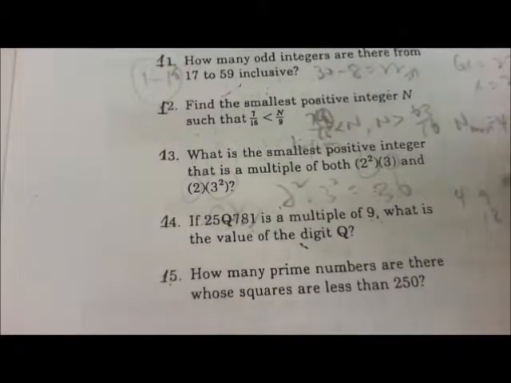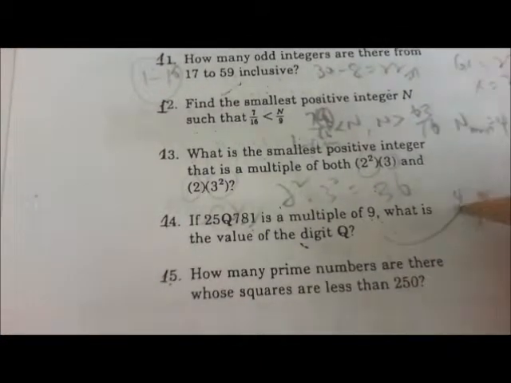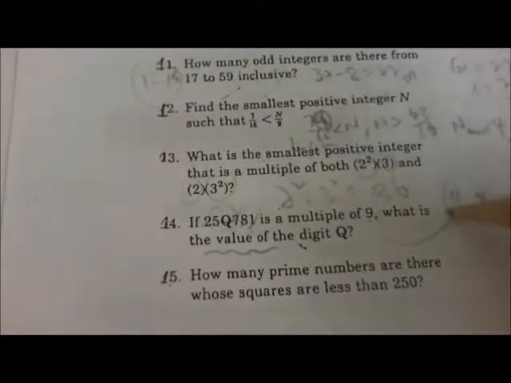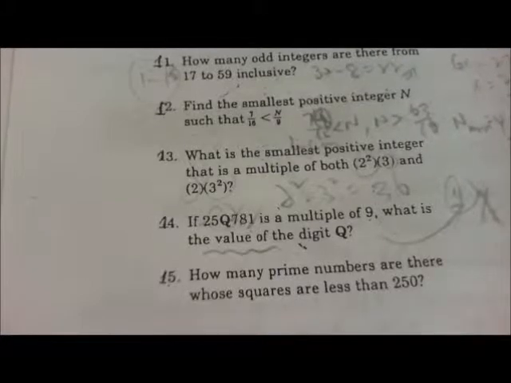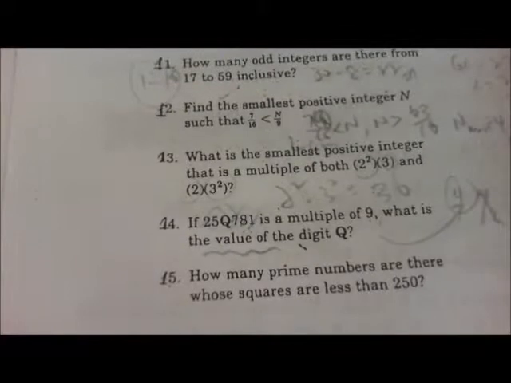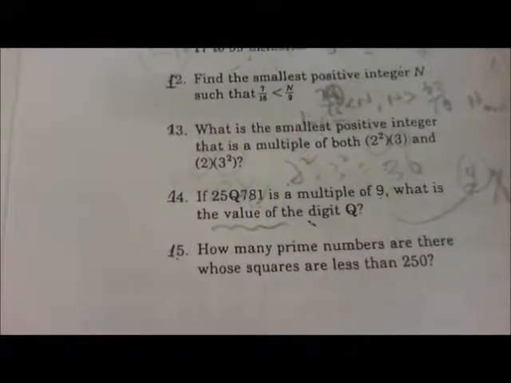So either it's 4 and you don't have anything. So Q is 4. They said, what is the value right now? It's not how many, so it's only one answer. Q must be 4. Right? 5 plus 4 is 9, 8 plus 4 is 9, 7 plus 2 is 9. So 5 plus Q must be equal to 9 or 18. It cannot be 18, so Q must be equal to 4 here.